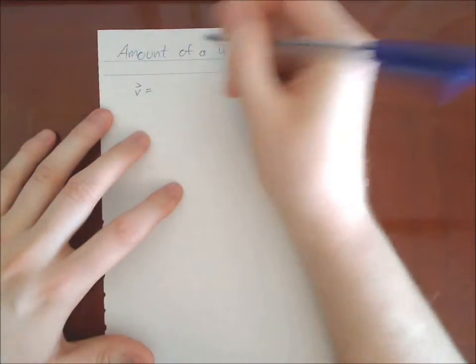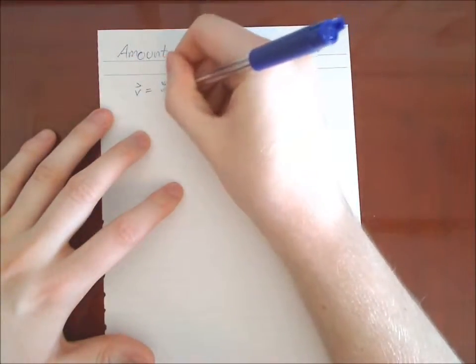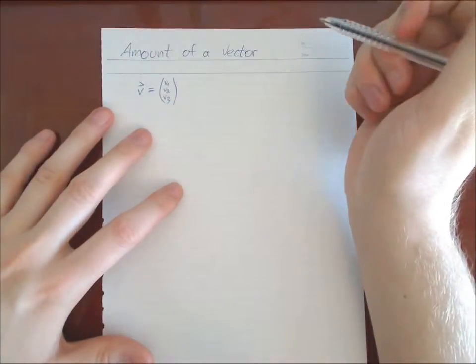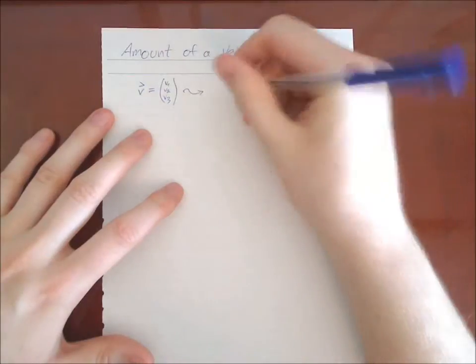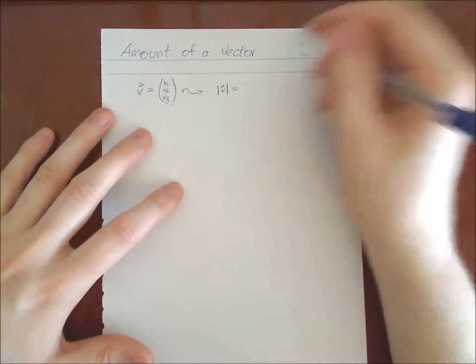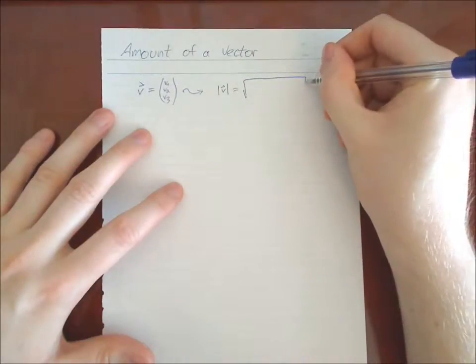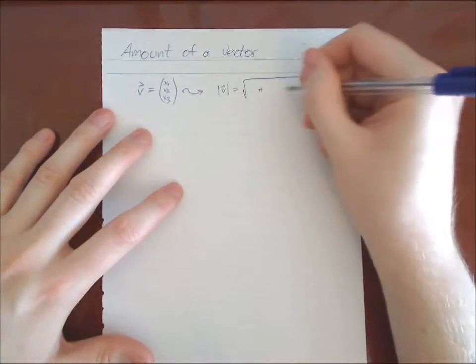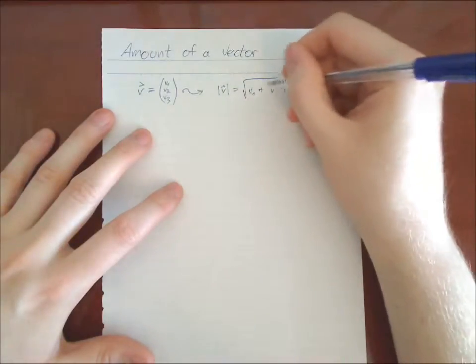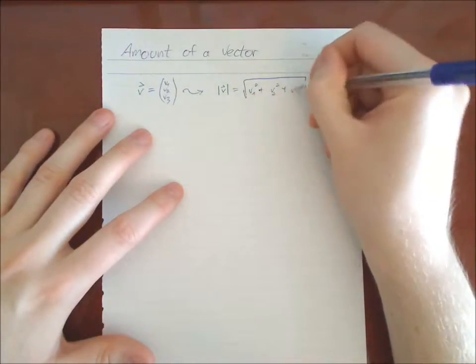We just have a vector v1, v2, v3 with 3 elements or 3 components. And the way to calculate the amount of the vector, as I said, is the square root of the addition of the squared single elements.